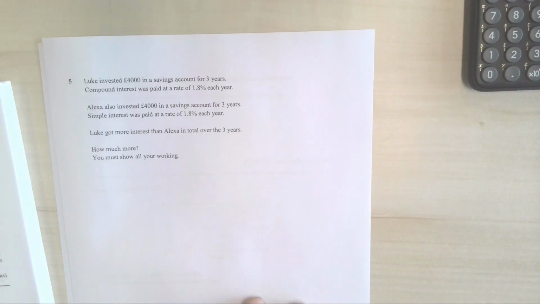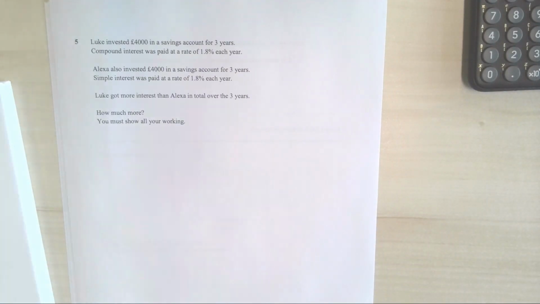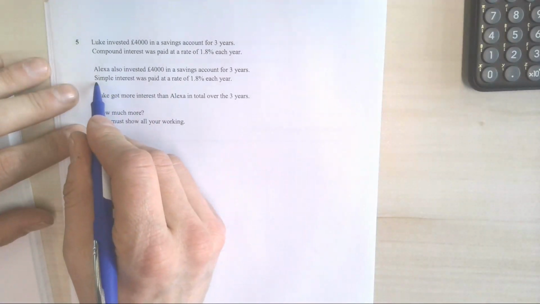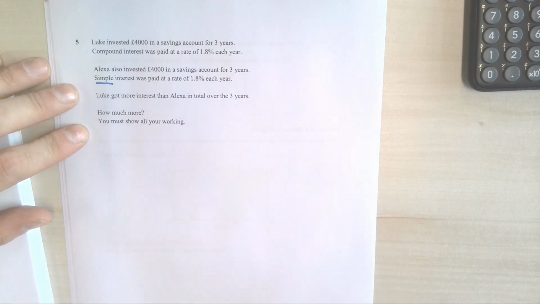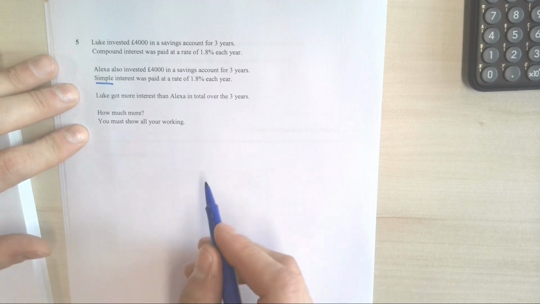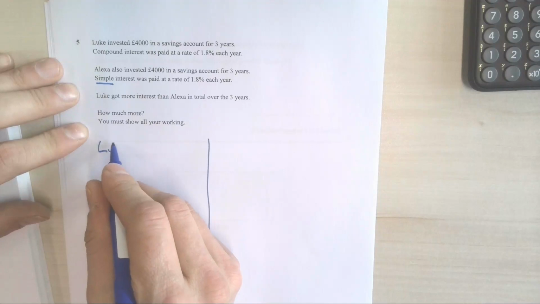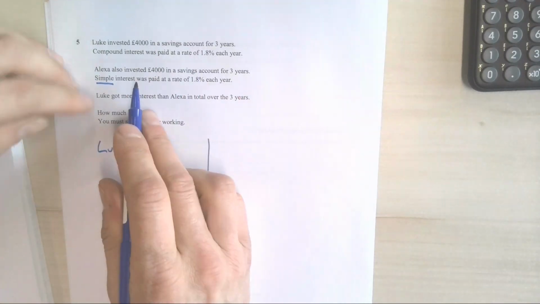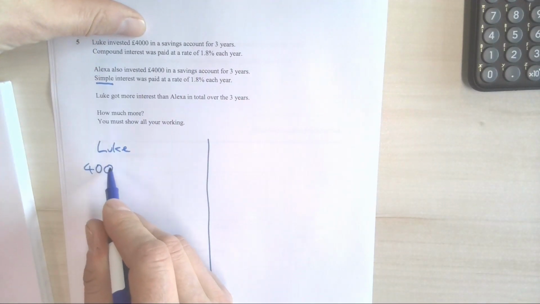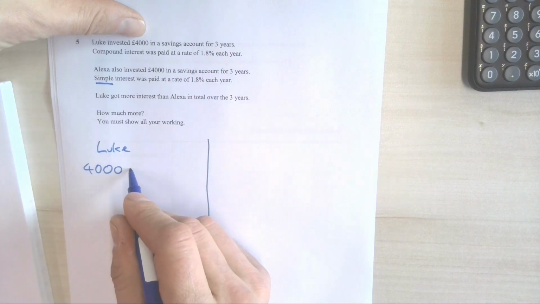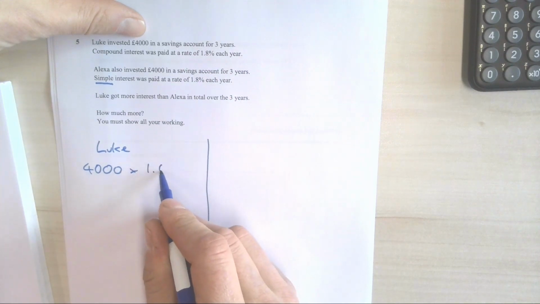Question 5, standard compound interest question it looks like, but no it's not. There's an extra thing here, it's quite unusual, doesn't get used very much in real life, but simple interest. Coming to that in a second. I'm going to split my page because it's a Luke versus Alexa. I'm going to be very clear, this one is Luke, £4,000. The multiplier for an of 1.8%, you're going to end up with 101.8%.